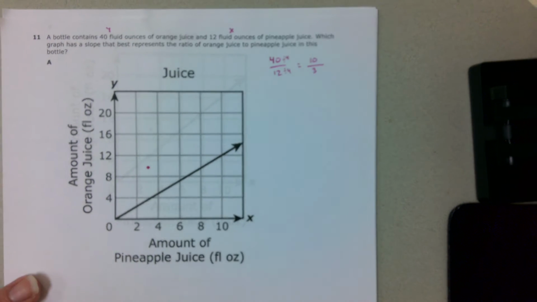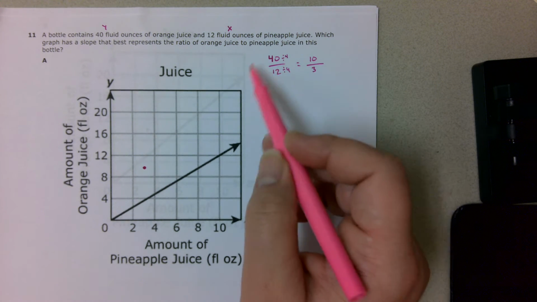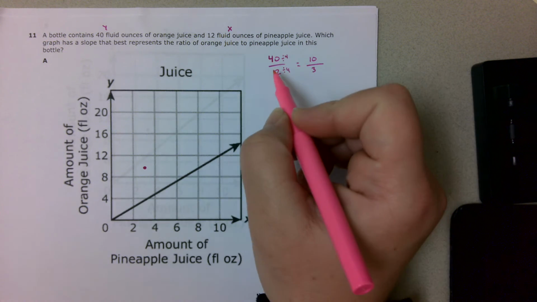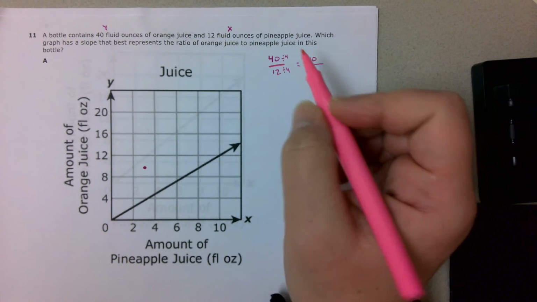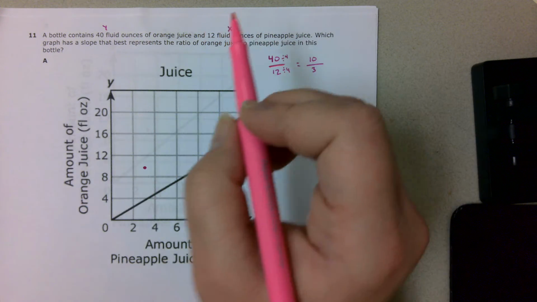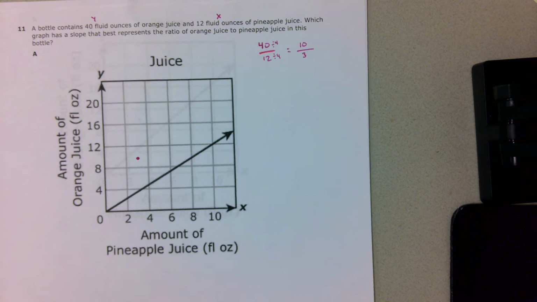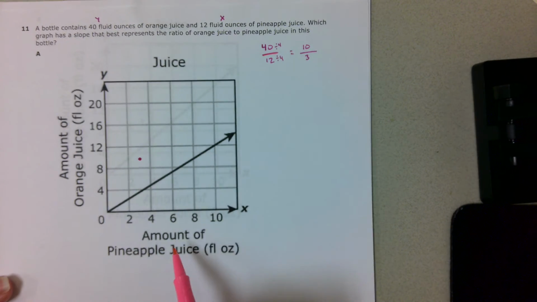Number 11, a bottle contains 40 fluid ounces of orange juice and 12 fluid ounces of pineapple juice. Which graph has a slope that best represents the ratio of orange juice to pineapple juice in this bottle? So I simplified my ratio here, 40 over 12. I divided by 4 and I got 10/3. And the graph told me which one was x and y. So make sure you're using the graph to your benefit.